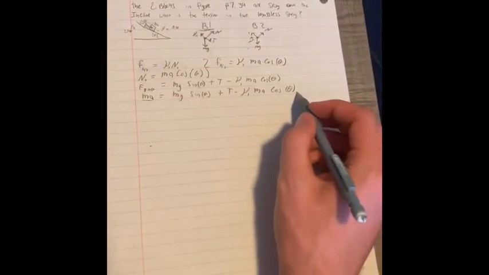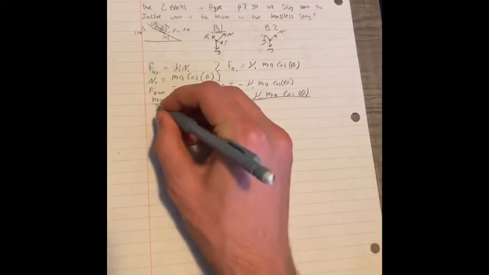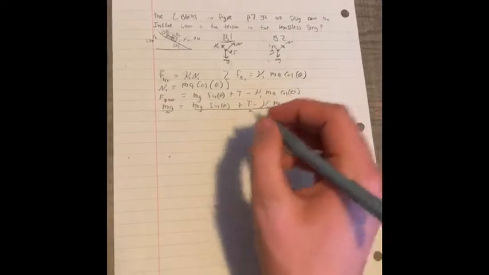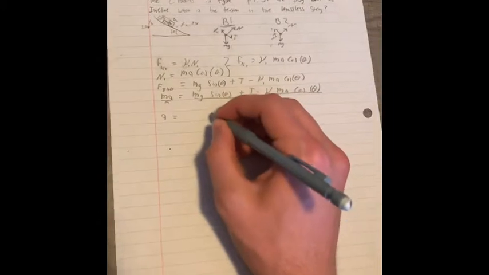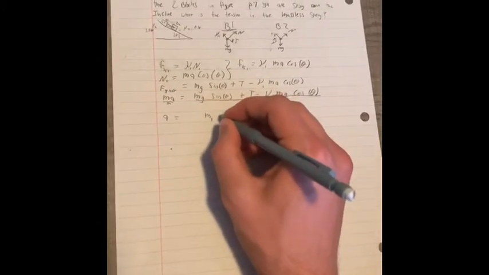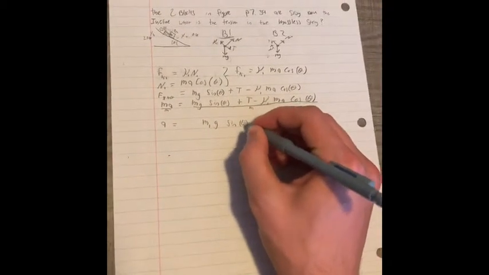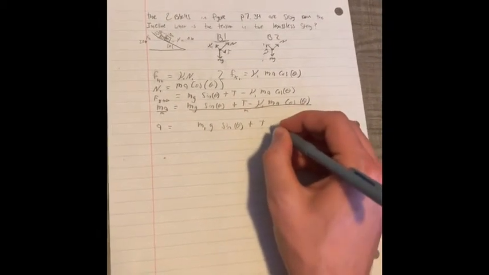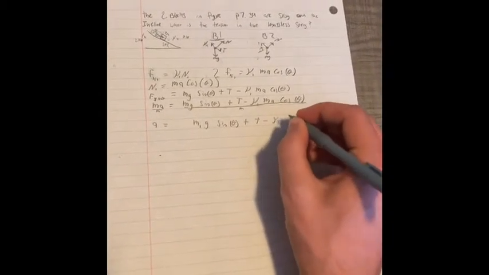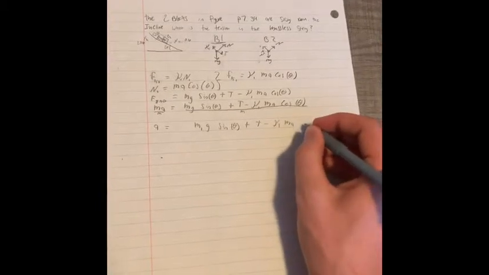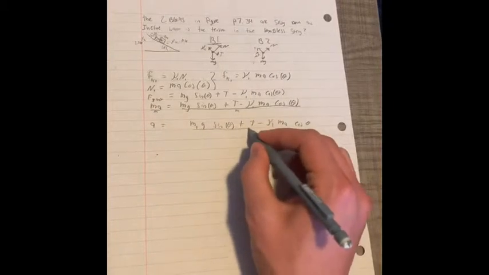We can just divide all of this by mass, and that gets us acceleration equals g sine theta plus tension minus mu g cosine of theta, divided by mass.